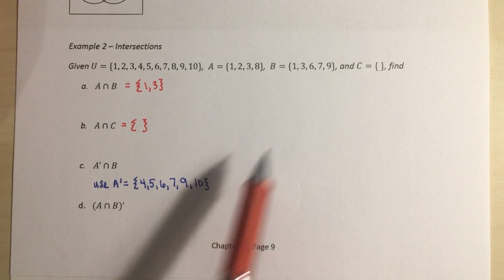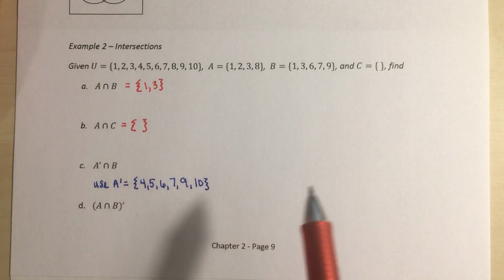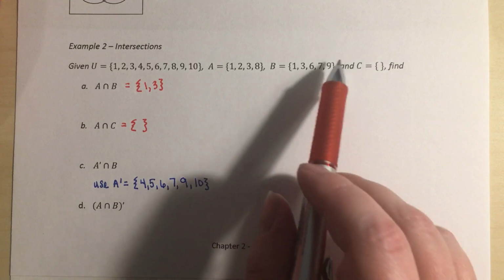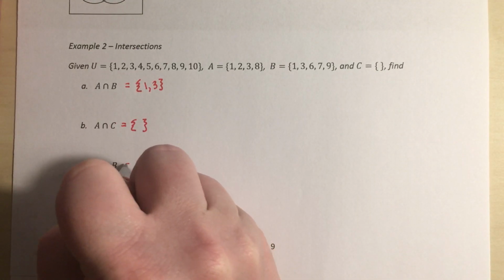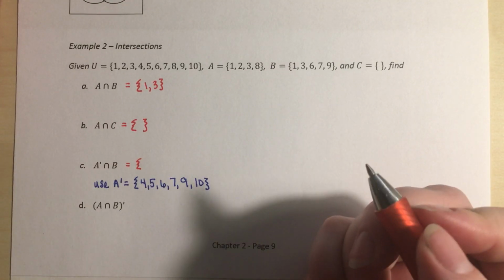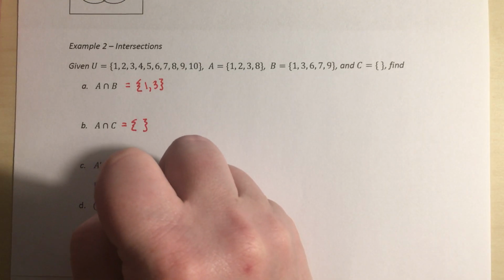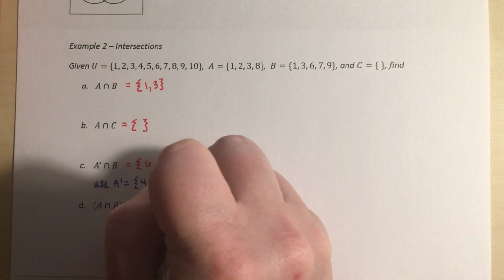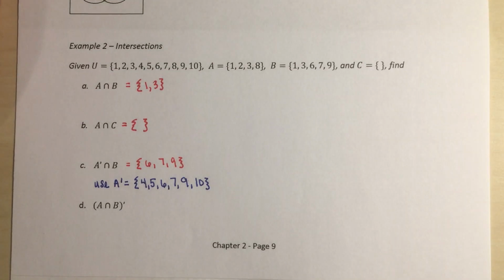Or we can start with our complement of A and compare it to B. It doesn't matter which one we start our comparison with, as long as we're looking for the elements that are in both. So the complement of A intersect B is going to contain 3 elements, the numbers 6, 7, and 9.